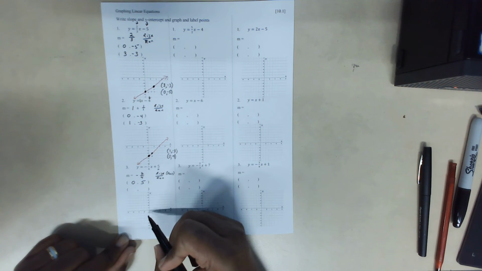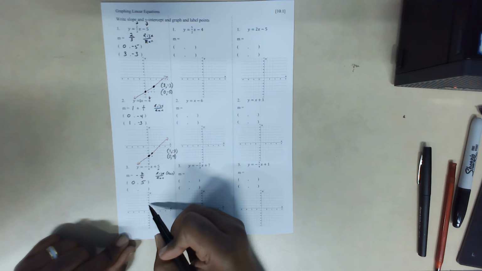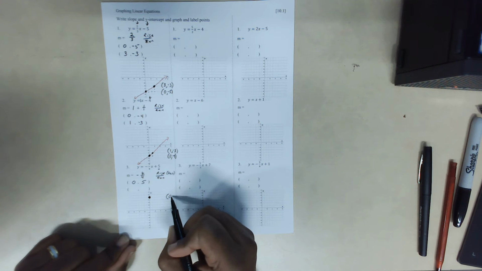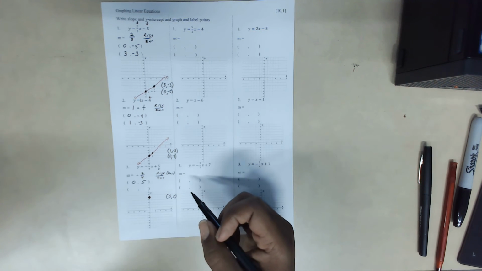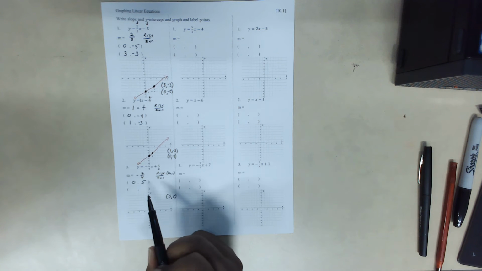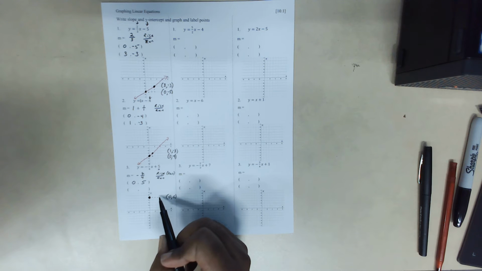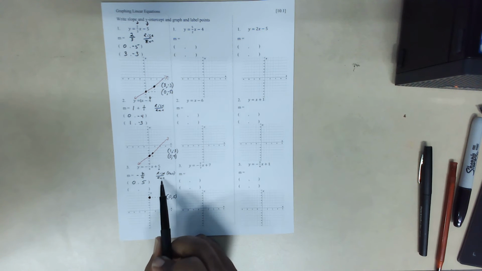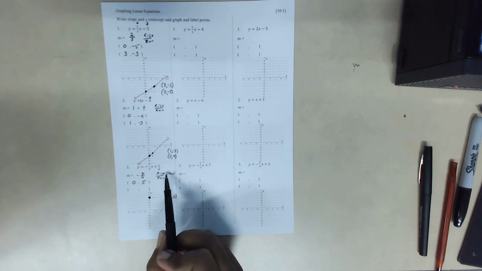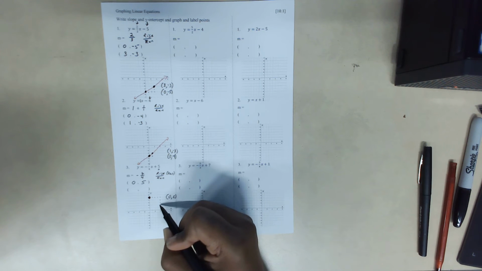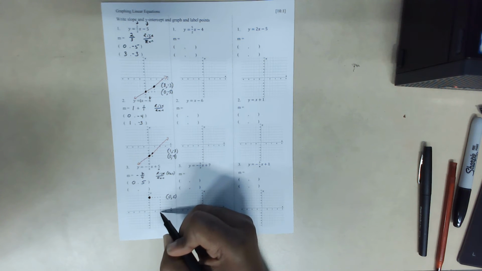So now let's go to 0, 5. 0, 1, 2, 3, 4, and 5. This is 0 and 5. Now here we're going to run 4 again. So 1, 2, 3, 4. So that's running 4. And then, because of the negative, we're going to fall 7, or go down 7. So here we go. 1, 2, 3, 4, 5, 6, 7. So there we are.